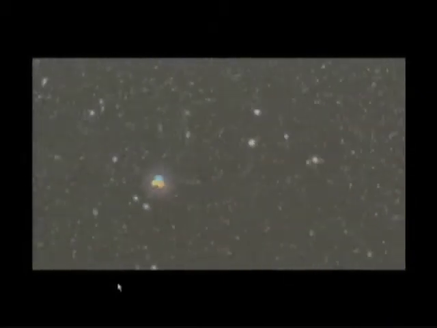Here, in this illustration, hydrogen atoms smash together, forming helium and releasing huge amounts of energy. This is called fusion, and it's why a star shines. The balance between the outward push of gas heated by fusion and the inward pull of gravity is what makes a star a star.